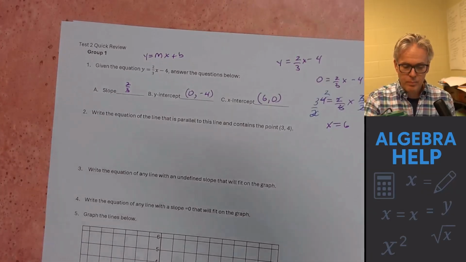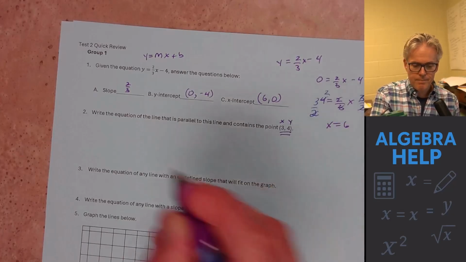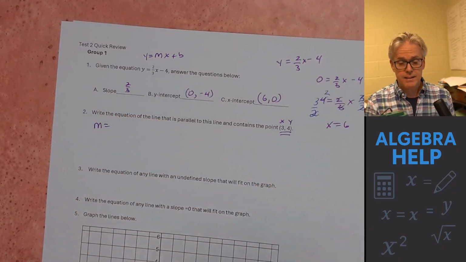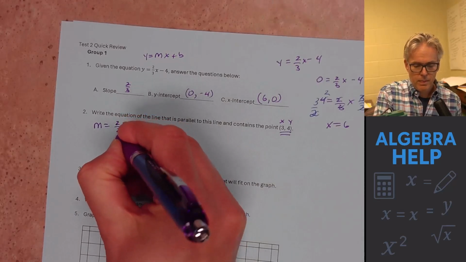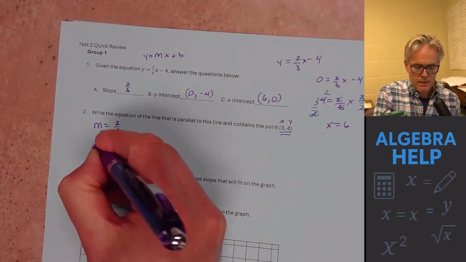Now write the equation of the line that's parallel to this line. It contains this point. So I'll label that x, y. And so what is my slope? Well, my slope of lines that are parallel are exactly the same. So the slope is 2/3. It's parallel, so there's my point, 3, 4.